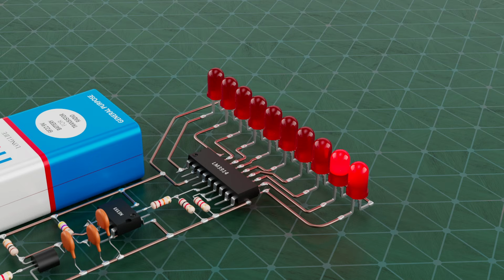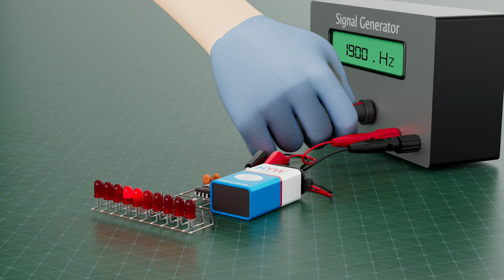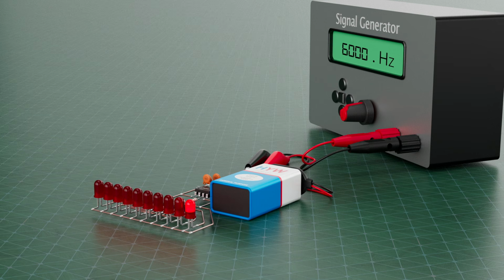So that's how this frequency indicator circuit works. One glowing LED moving across 10 positions to indicate your approximate frequency between 10 Hz and 6 kHz.